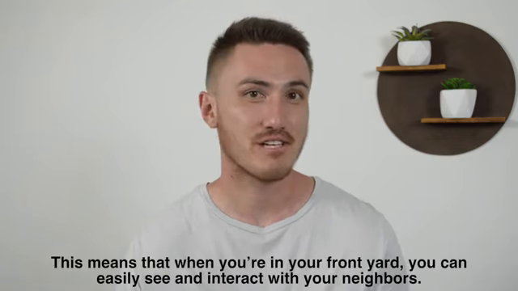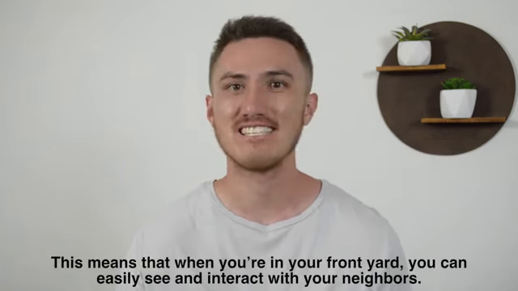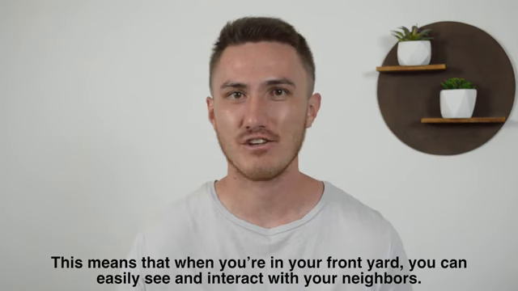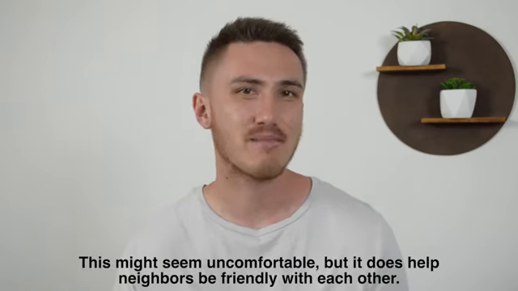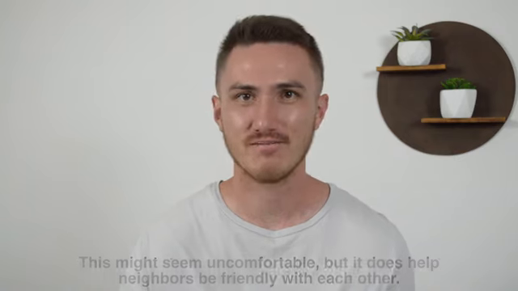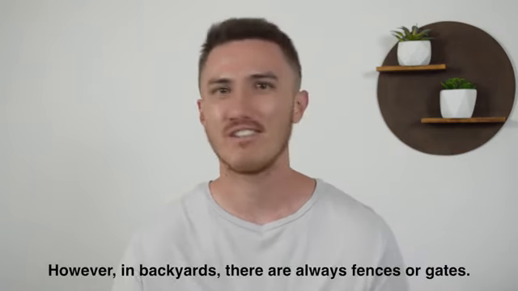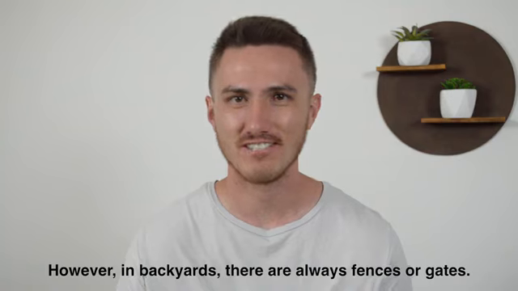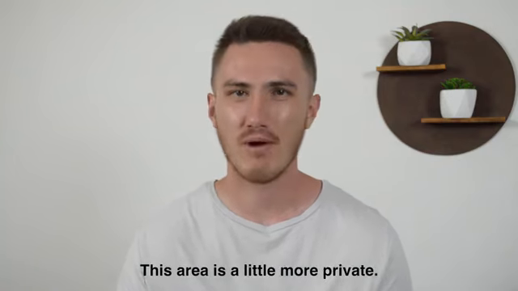This means that when you're in your front yard, you can easily see and interact with your neighbors. This might seem uncomfortable, but it does help neighbors be friendly with each other. However, in backyards, there are always fences or gates. This area is a little more private.